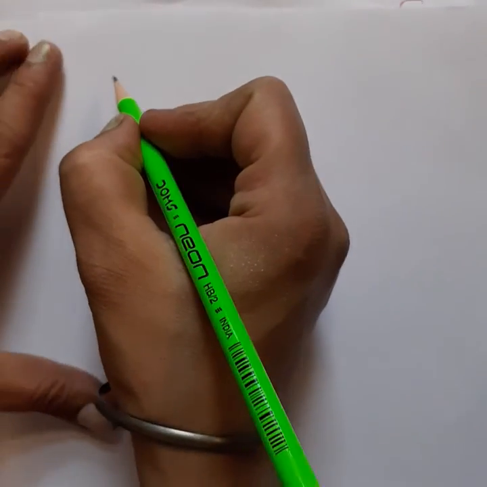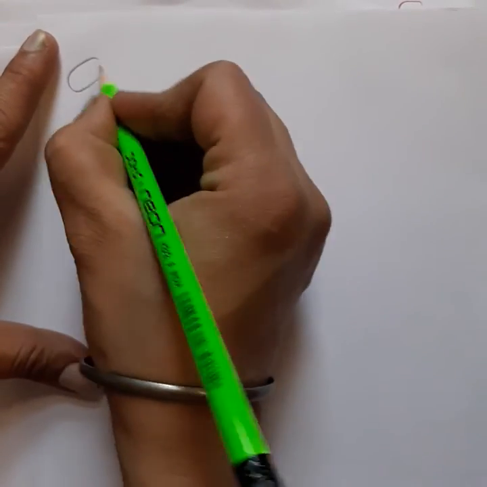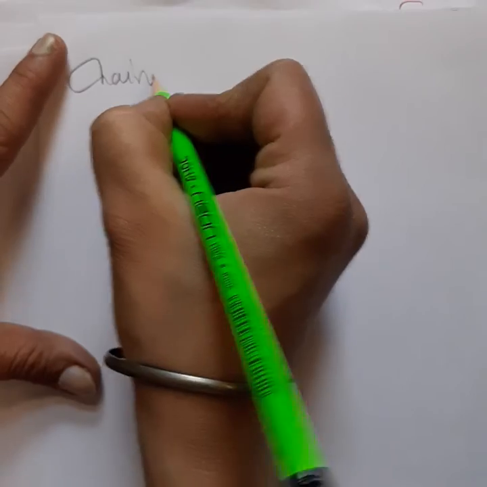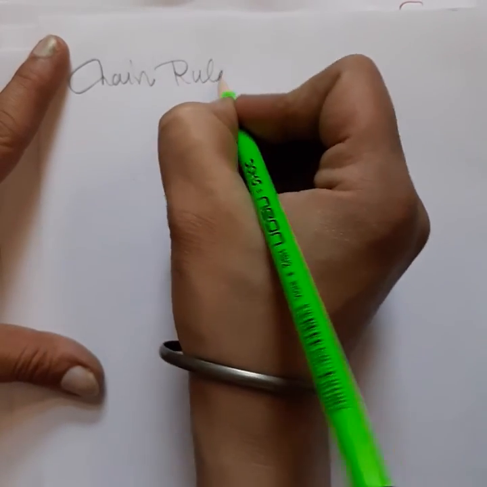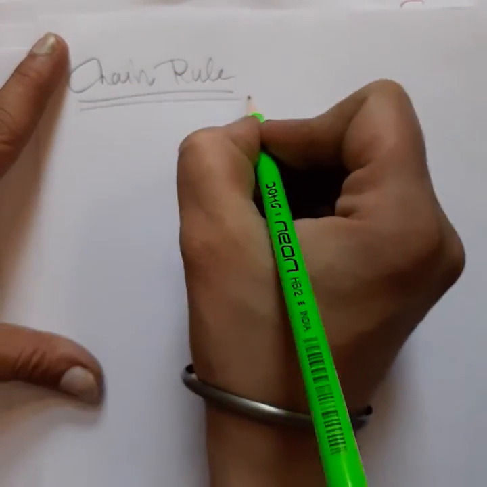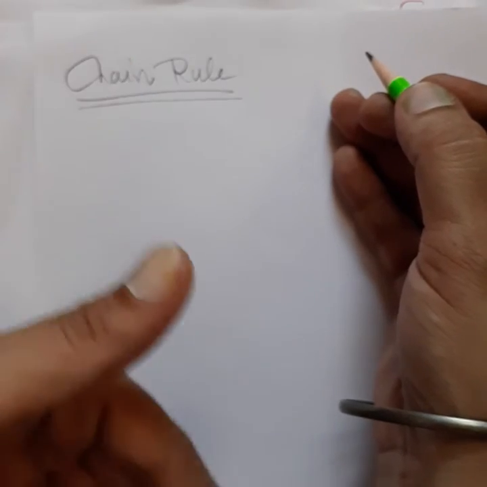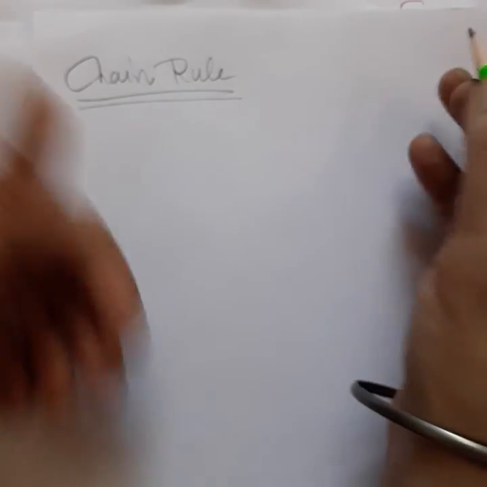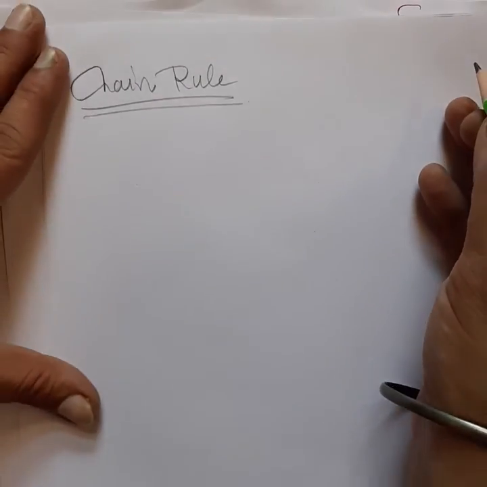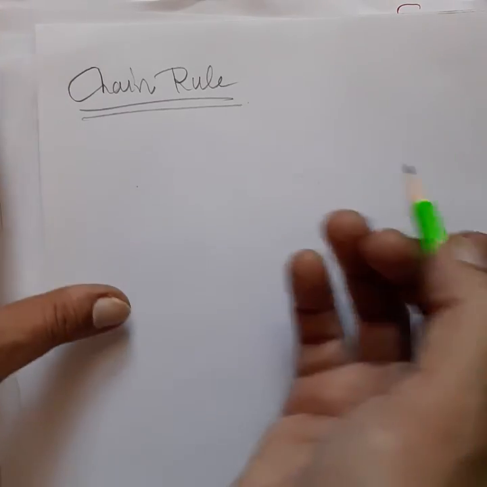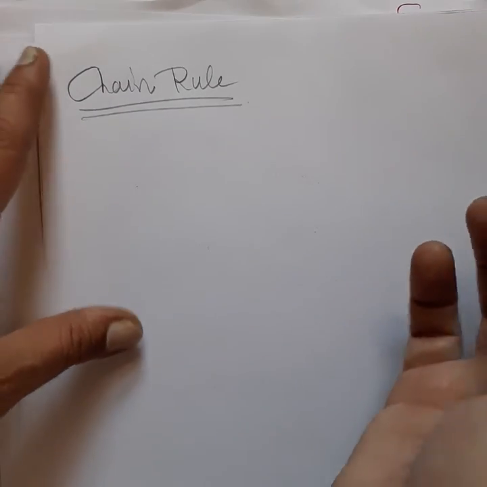Okay, the chain rule is very famous, especially in engineering classes and in competitive exams, and it can make the length of the question very short, and for very short questions, it is a very useful method.